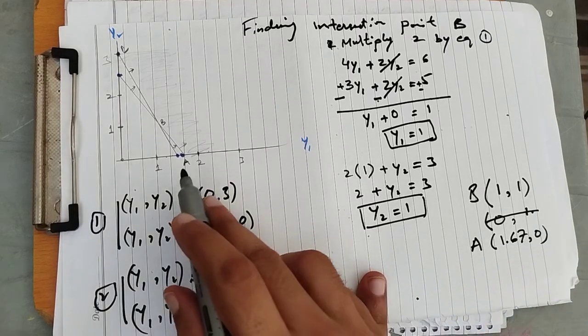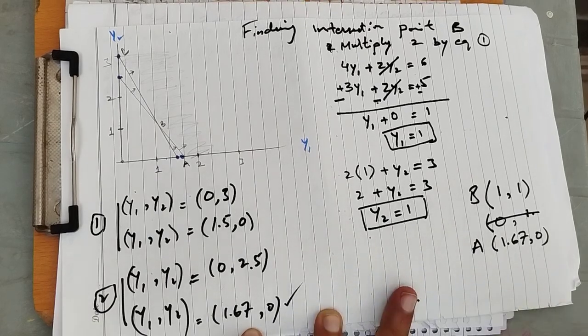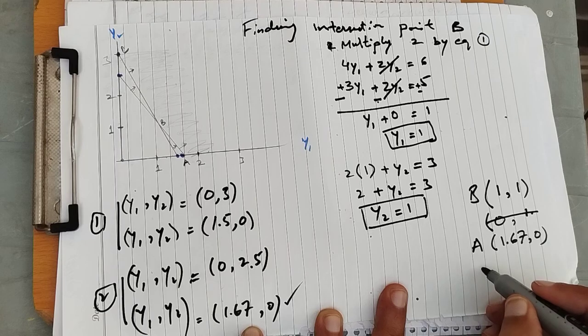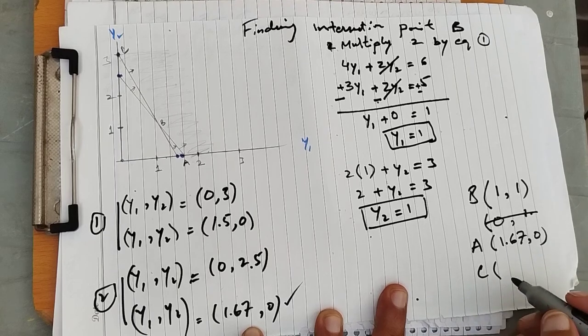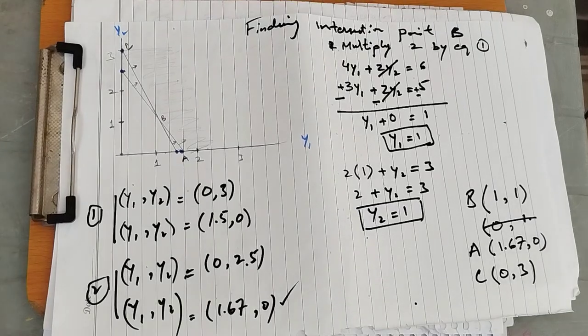And point C was 0, 3. So these are the three points which are the extreme points.